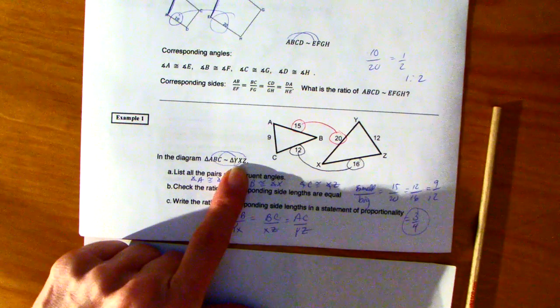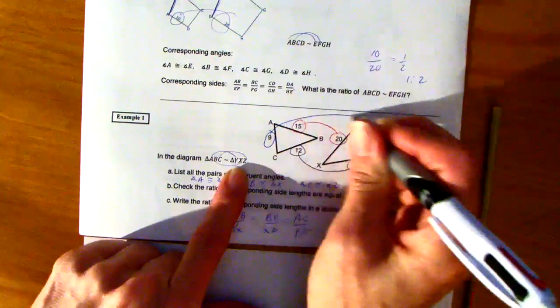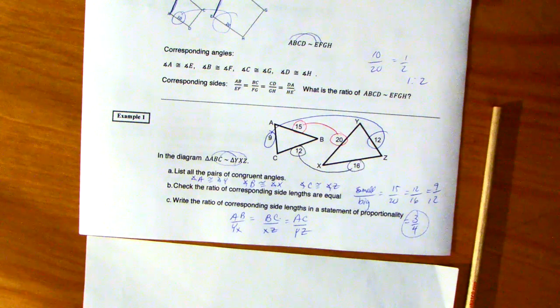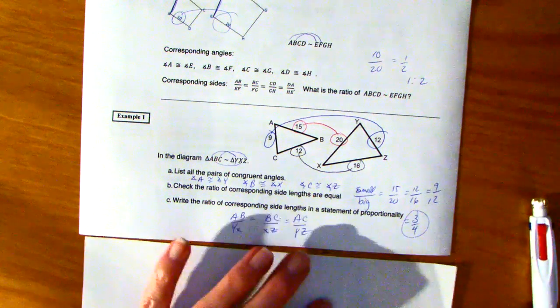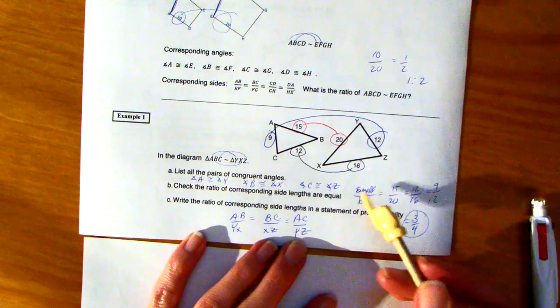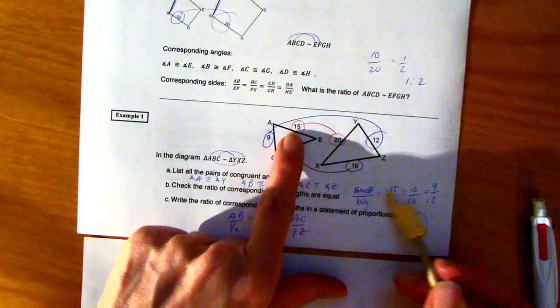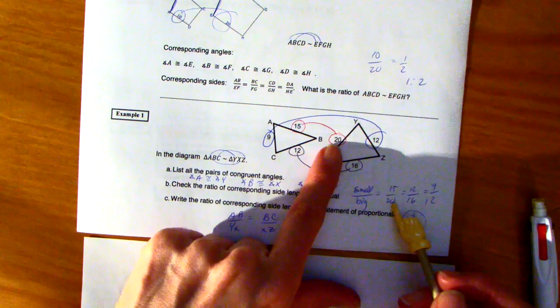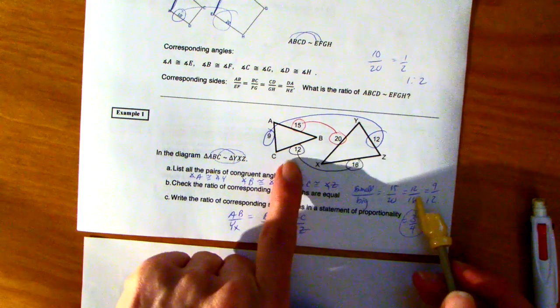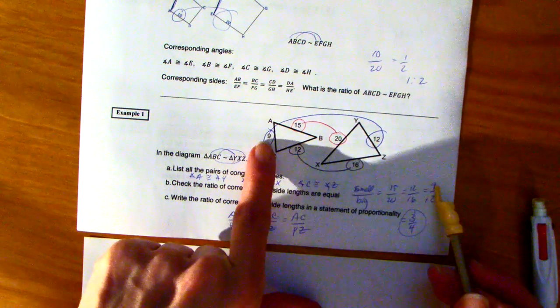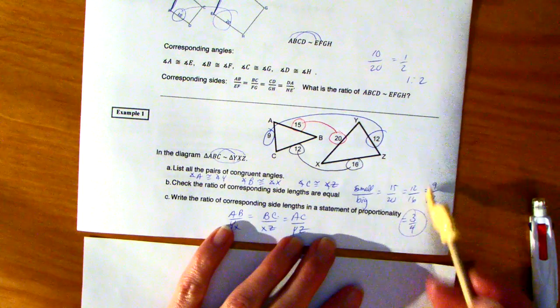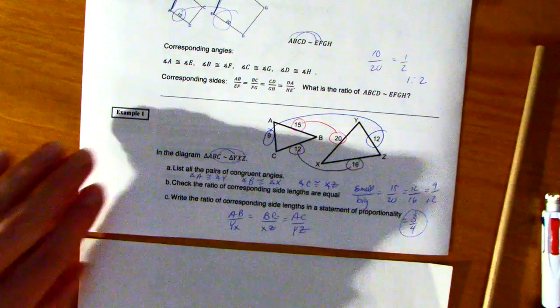And then last but not least, do I have a blue? We have a blue here. The 9 will go to the 12. Okay, so check the ratio of corresponding side lengths are equal. So from the small to big, 15 goes to 20. See how it's nice when you color coordinate it. 12 goes to 16, and then 9 goes to 12. They all reduce to 3/4. So far, so good?